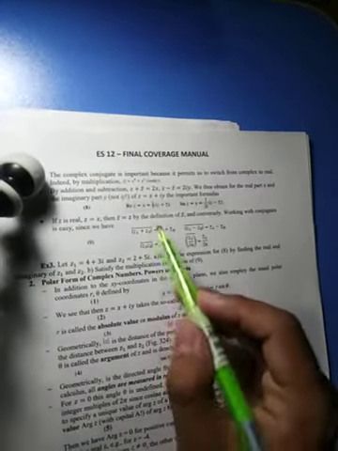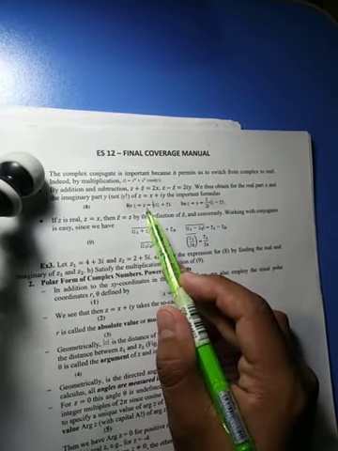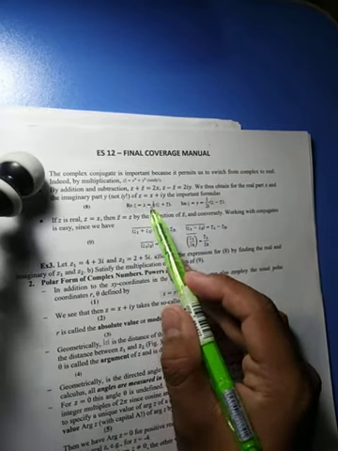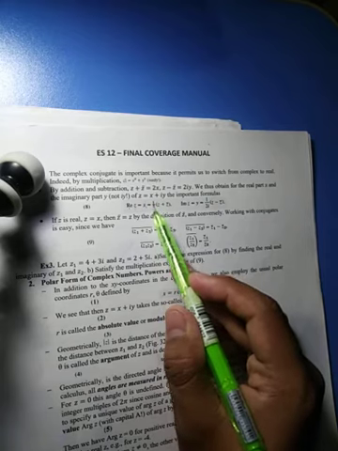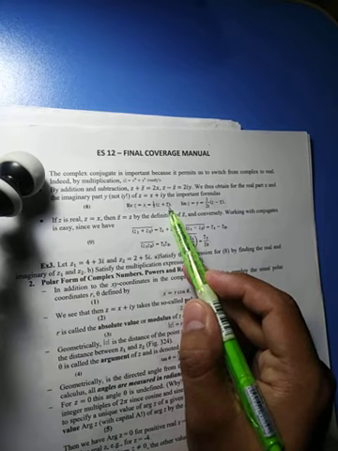So finding that one, saan na ba yun? 8 and 9, where are you? Okay, so ito siya. We have here the real of z is equals to x, no? The standard notation, and then that is equals to 1/2 of z, original complex number, plus its conjugate.